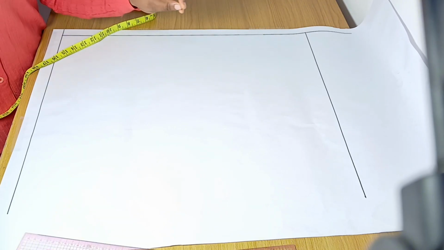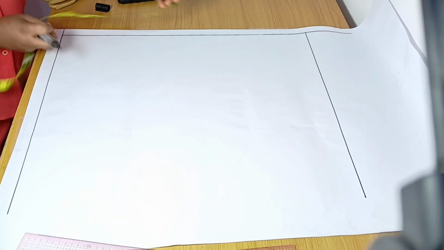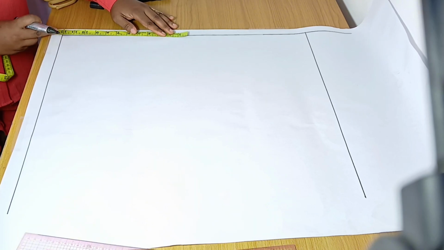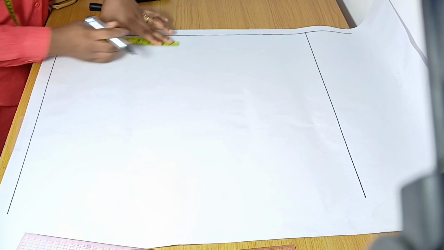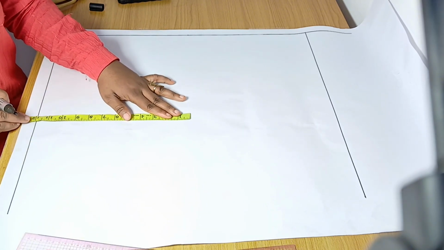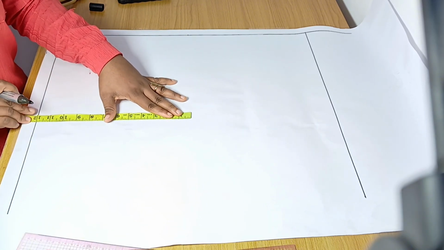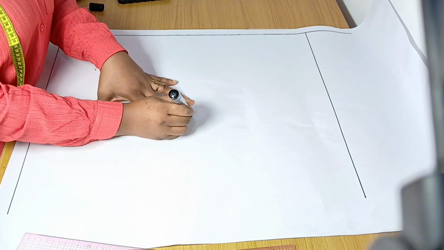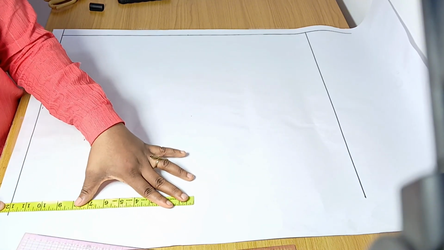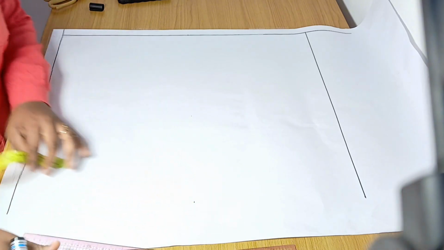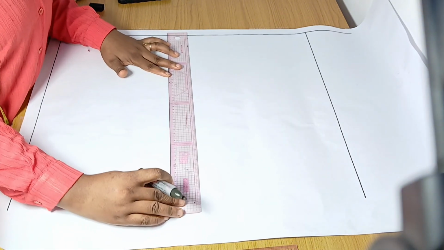When I'm done with that, I'm also going to divide my 24 inches into two, which will give us 12 inches. So 24 divided by 2 will give us 12 inches. So I'm going to measure out my 12 inch now. The reason why I'm doing that, just like I have told you guys before, is because I want to create this pattern into two, which is my front and my back. So I'm going to do that now and I'll show you guys what I mean.